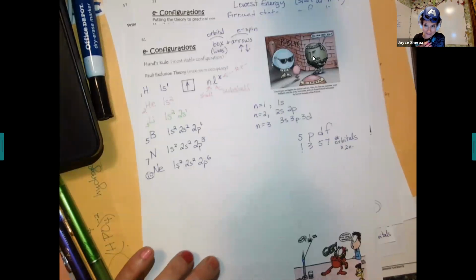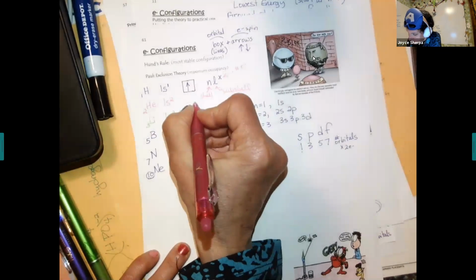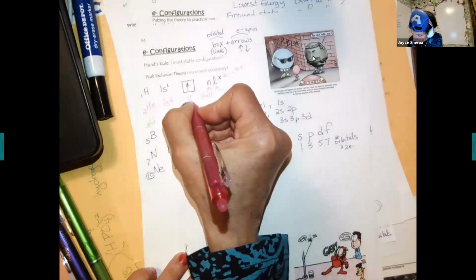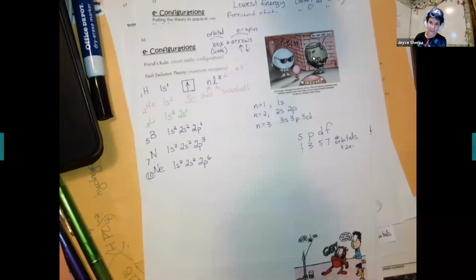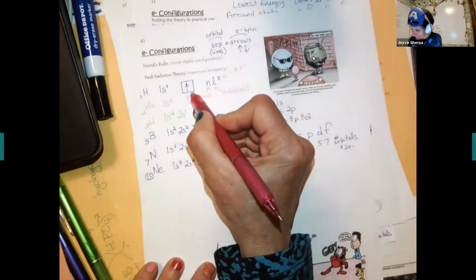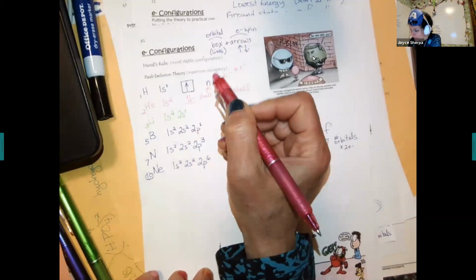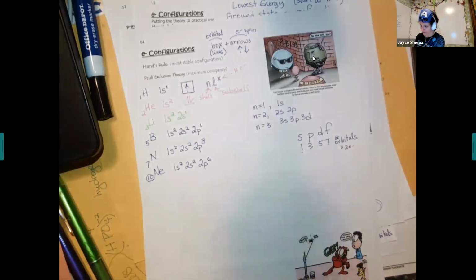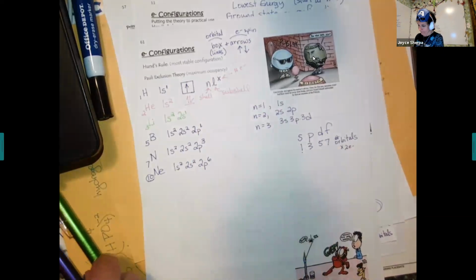If you want to just do lines like your teacher is going to do, you just put a line instead of a box. And now when you have 2 electrons, 1 spins up and 1 spins down. I do half arrows because that's what most chemists and physicists will designate them as. You can also do a full arrow. That's not a big deal. It's just an efficiency thing.